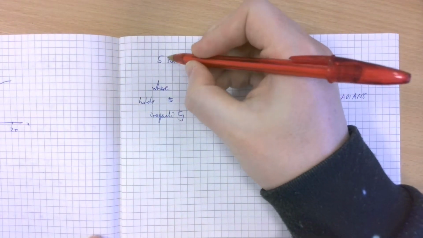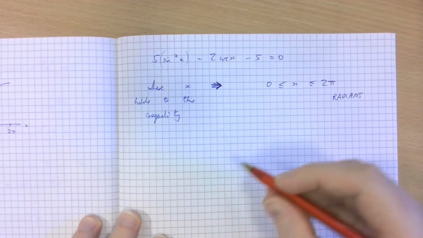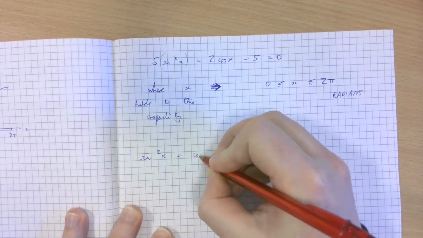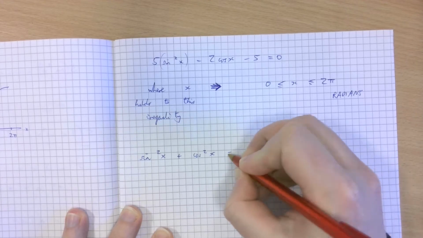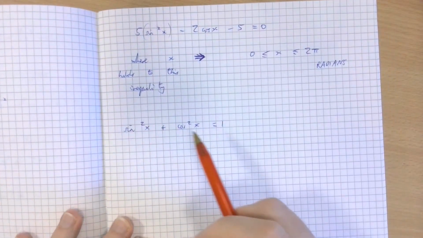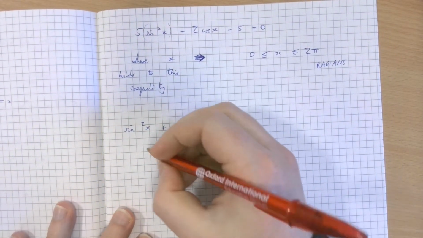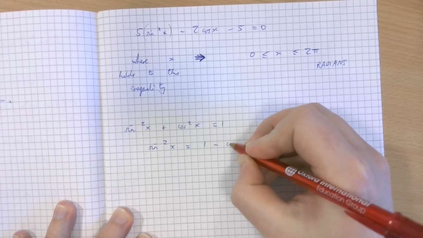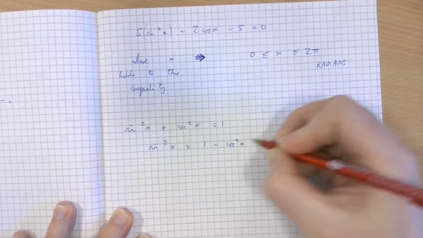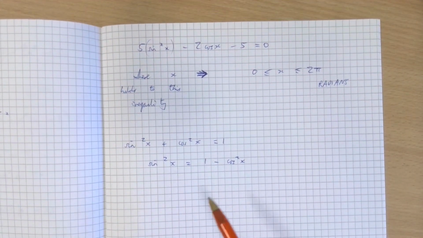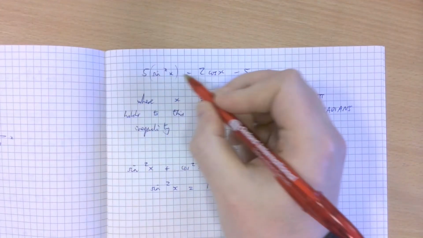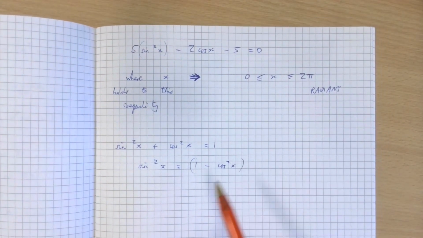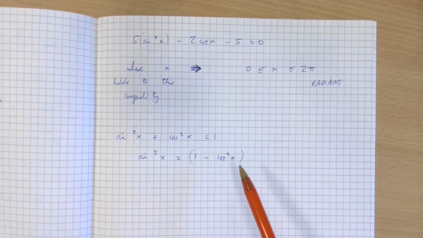So, how am I going to make this solvable? Well, this sine squared x you should recognize as being part of the following trigonometric identity. Sine squared x plus cos squared x equals 1. Take away cos squared x from both sides of that, and you end up with this. Sine squared x equals 1 minus cos squared x. I can replace the sine squared x in this original equation with 1 minus cos squared x.